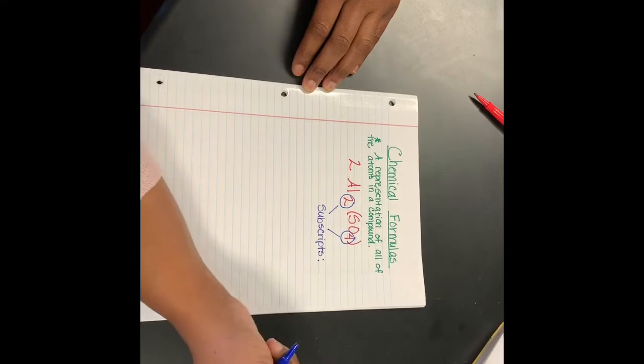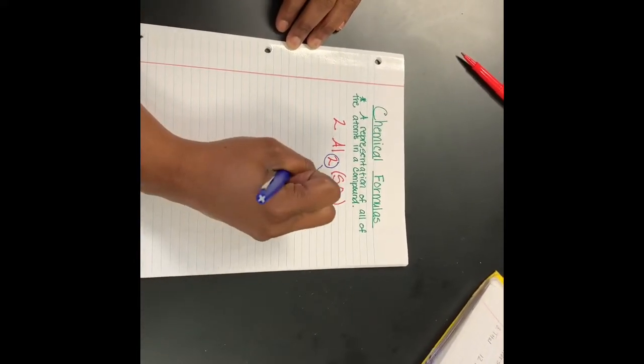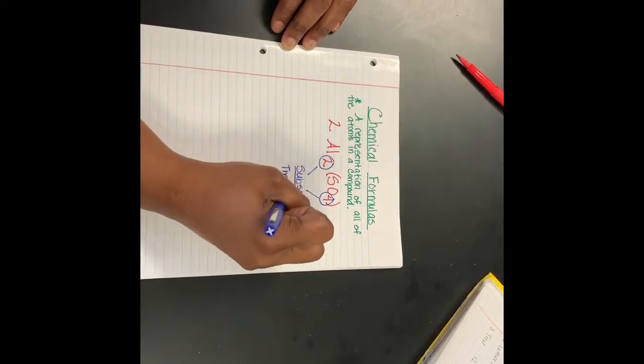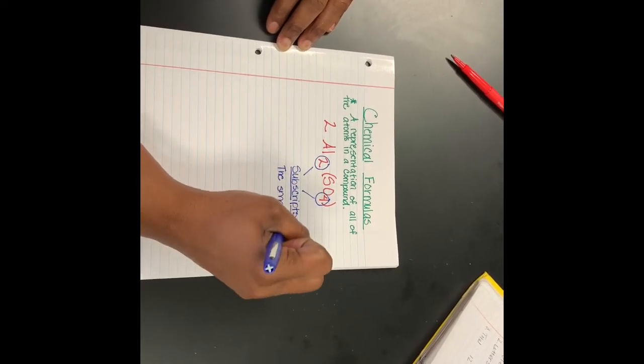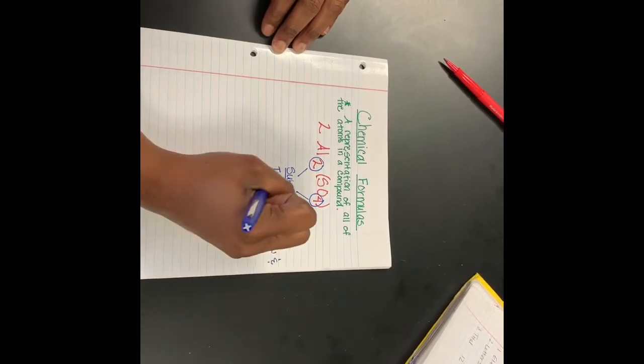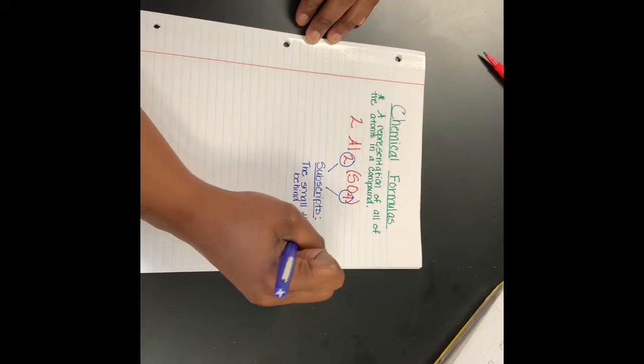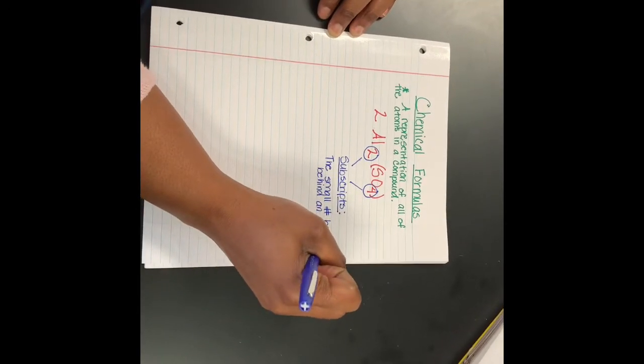And again, we identify subscripts as the small numbers below and behind an element. So our subscripts tell us how many atoms of that element that we see.